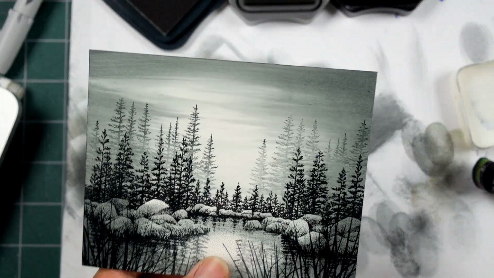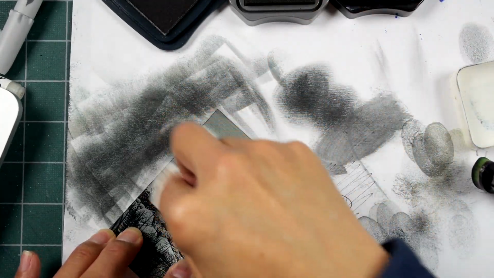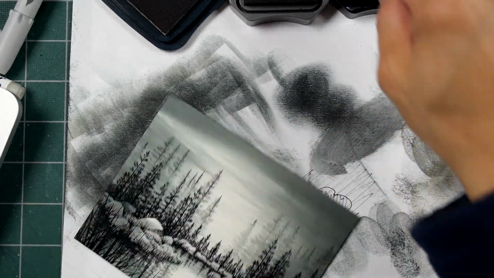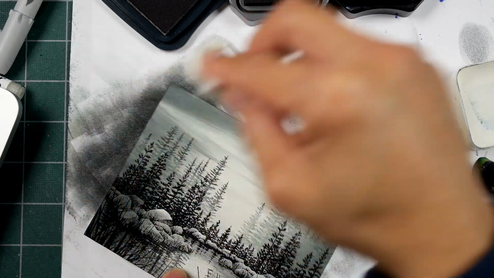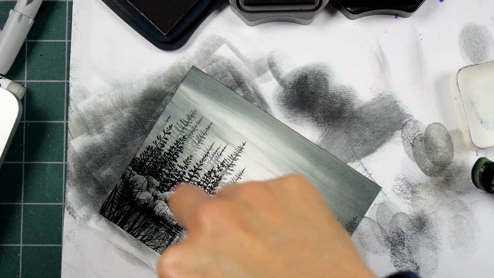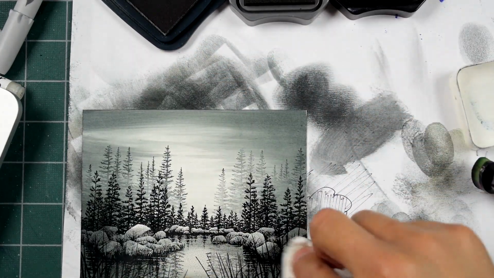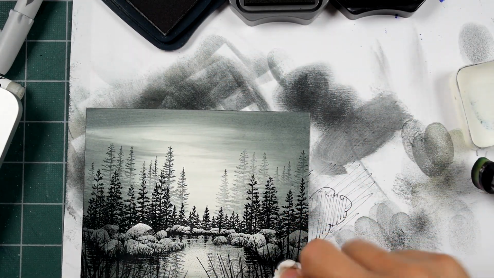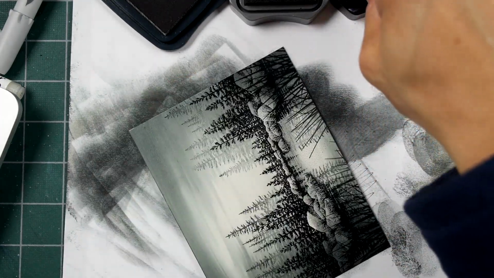See those little striations up there? Those are really fun to do. And this is really fun when I add extra white pigment ink back into this, but we're not going to do that in this lesson. We're just going to keep this on our lighting. Look at this thing really coming together here.